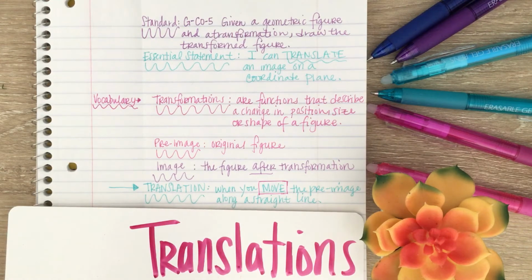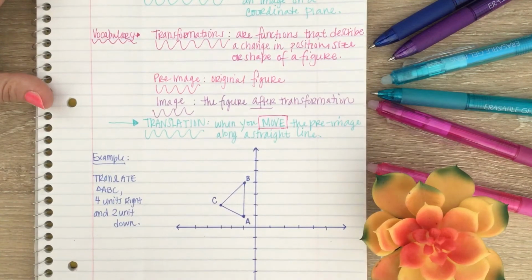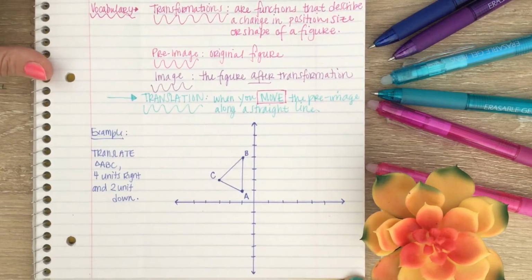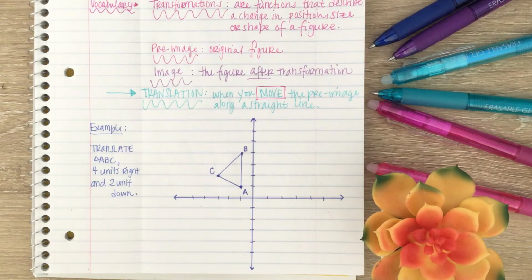We're going to do an example. So here is our example. I'm going to go ahead and open that. Okay. So we have our coordinate plane. We have triangle ABC. And then we have our rule, or what the problem asks us to do. So in this case, our example states, translate triangle ABC 4 units right and 2 units down.